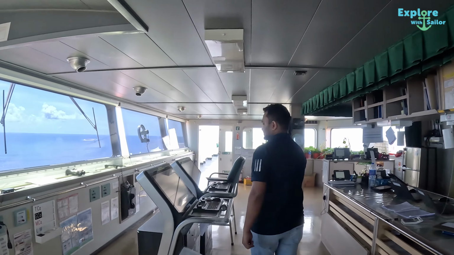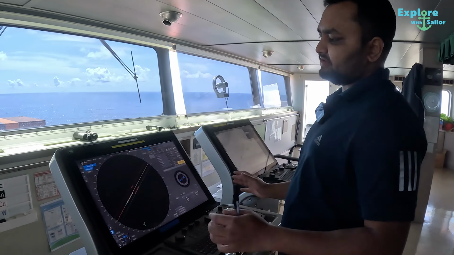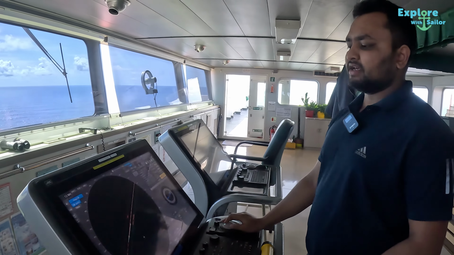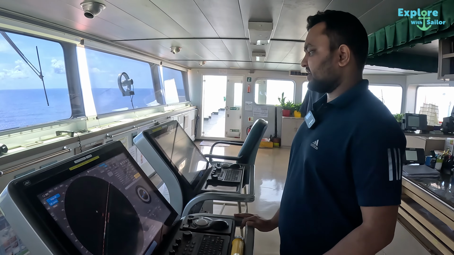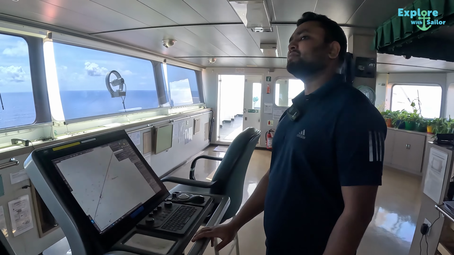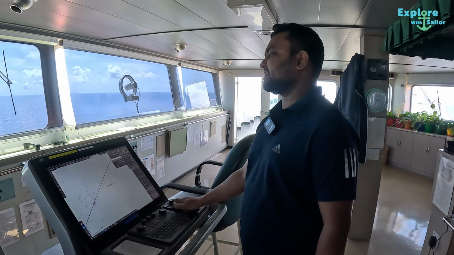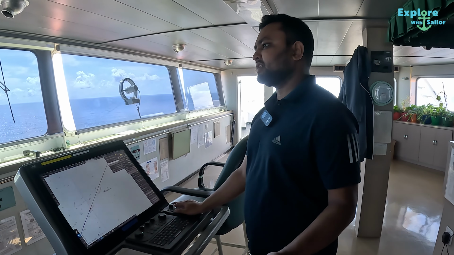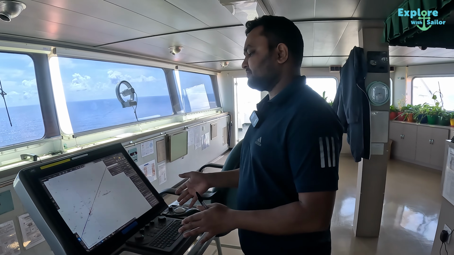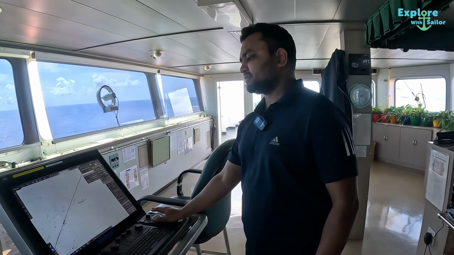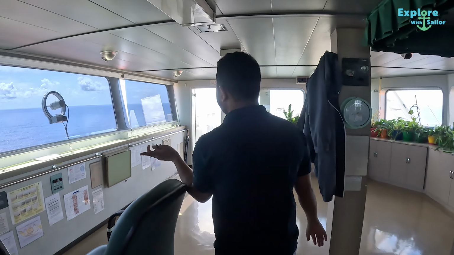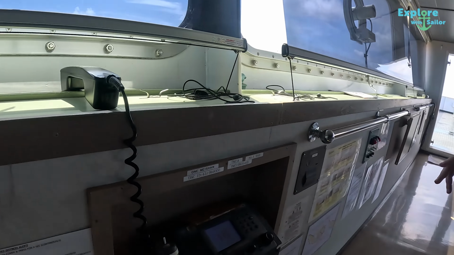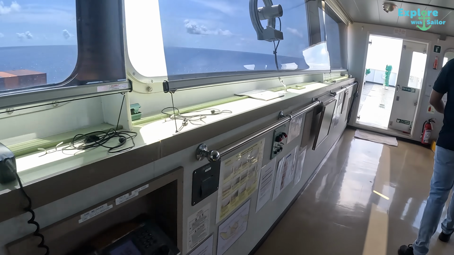Now coming to this, this is the S-band radar, similar to the X-band radar, but its purpose is long range scanning. There is another ECDIS, a backup ECDIS. In a merchant ship there are two ECDIS, one primary and one backup. Both have the same purpose, but we carry two because if one ECDIS malfunctions, we can run our ship with the other. There is also a secondary VHF. There are two VHF. This is the secondary VHF.